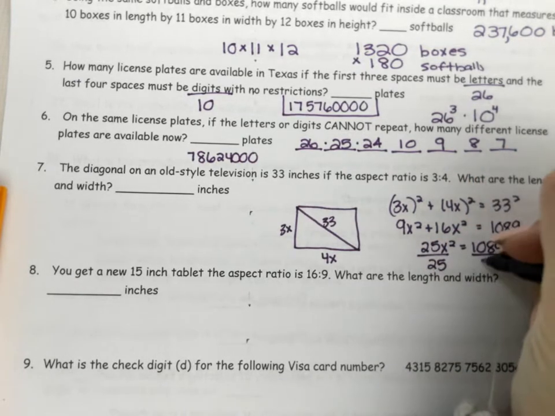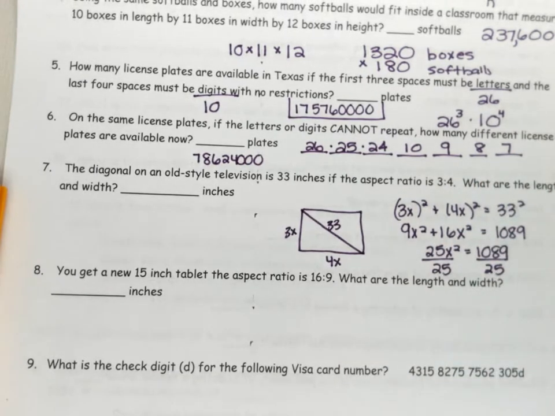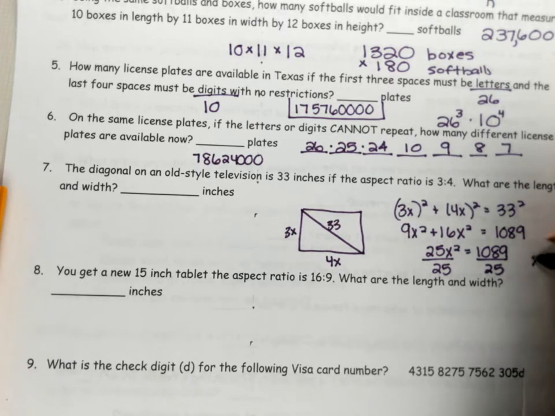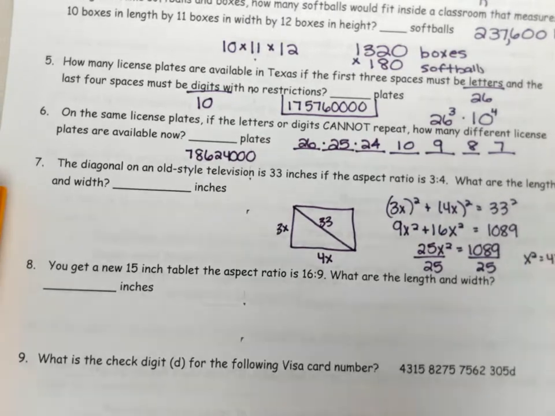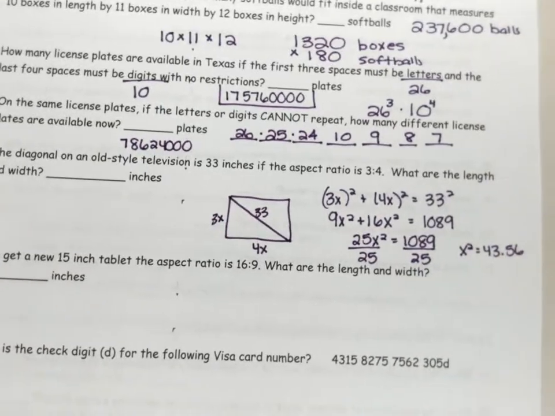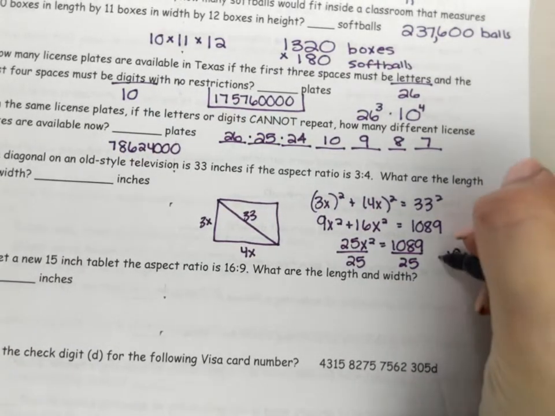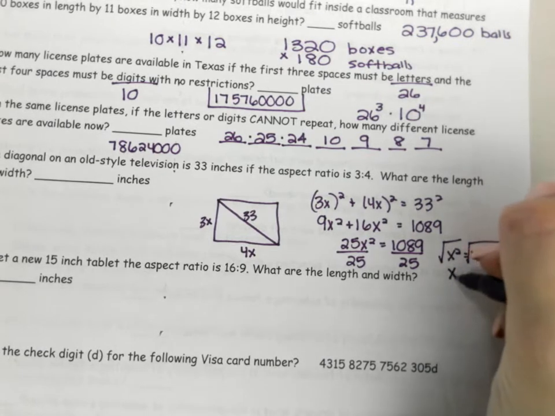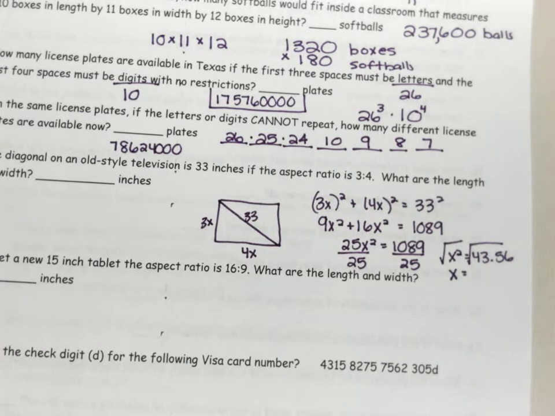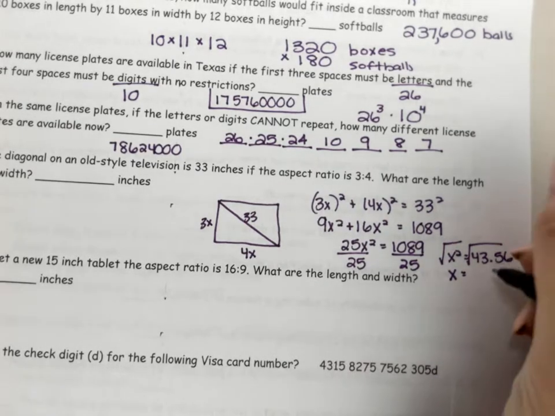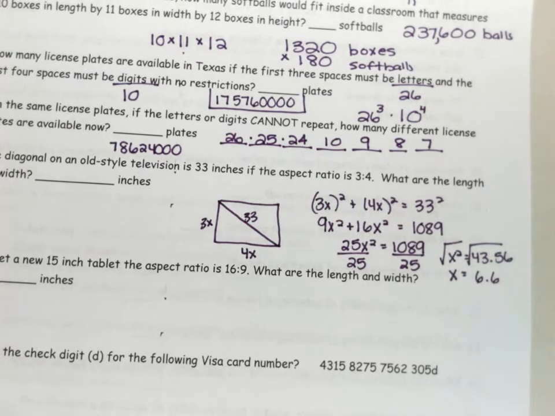Divide by 25, divide by 25. So you get x squared equals 43.56. To get rid of the squared, you have to square root. And we get x equals 6.6.